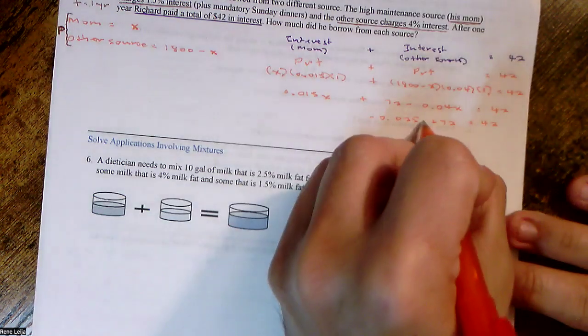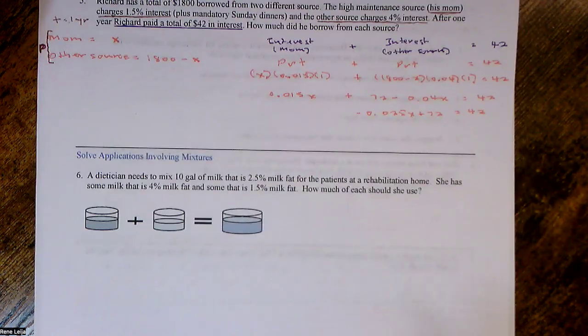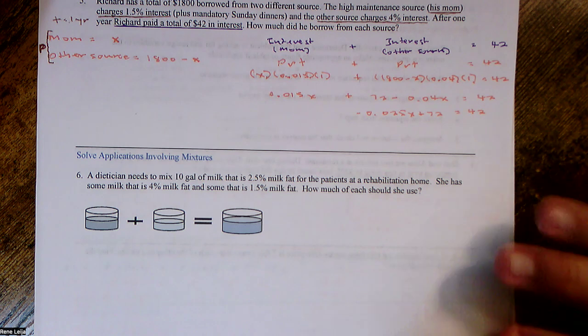Oops, x. Forgot the x. Okay, now don't panic because we end up with this negative number. Just follow this through. Now we need to move the 72 to the other side. So 42 minus 72 is negative 30.